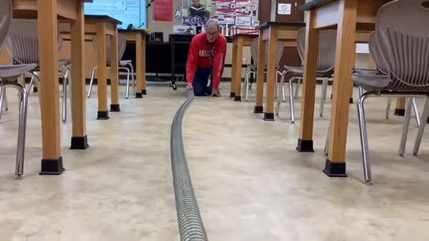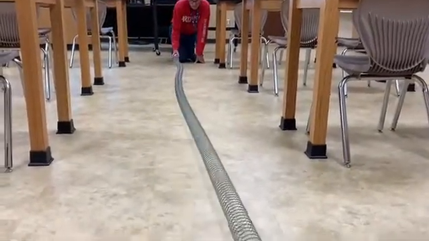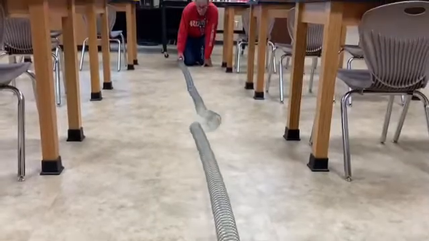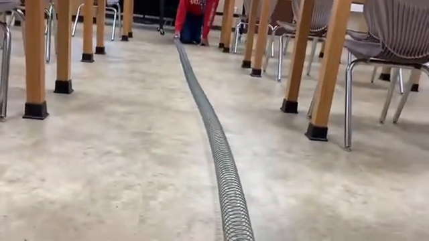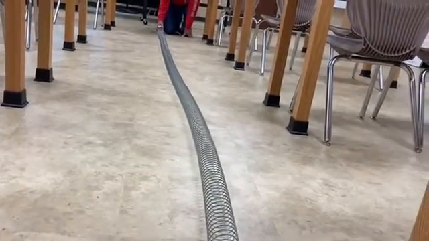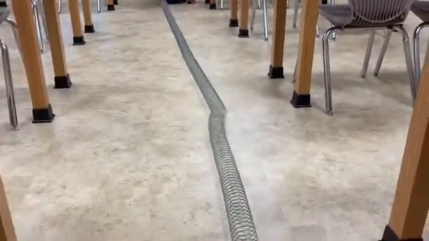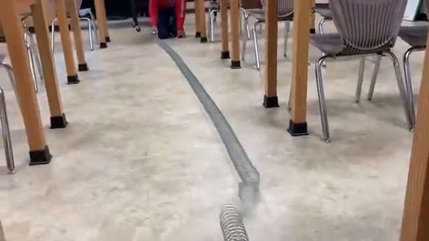Let's see if it happens. 1, 2, 3, go. Okay, so let's try it again because it happens really quickly. 1, 2, 3, go. You notice just for a split second there's a place in the middle where the two waves become one larger wave. Okay, let's go again. There it is. I think you can kind of see it. 1, 2, 3, go. There it is.